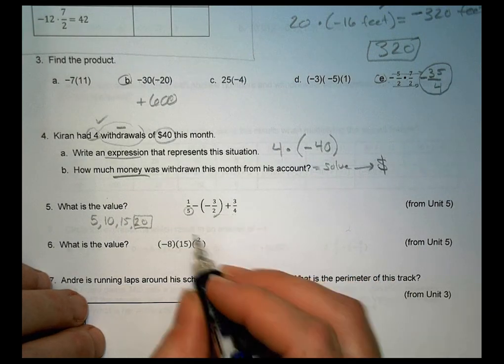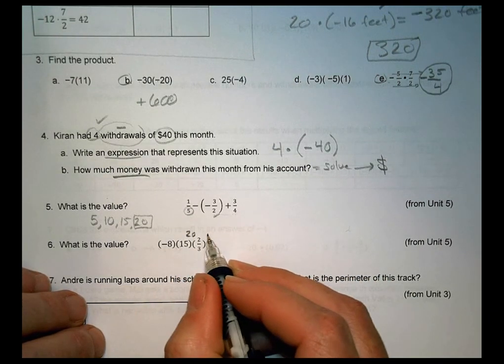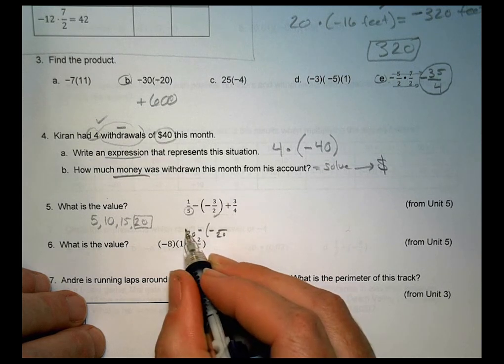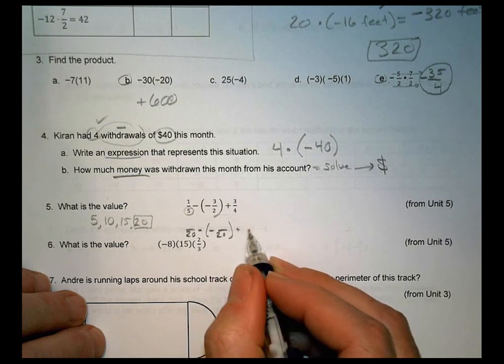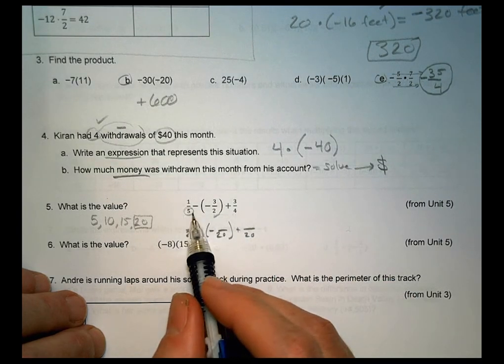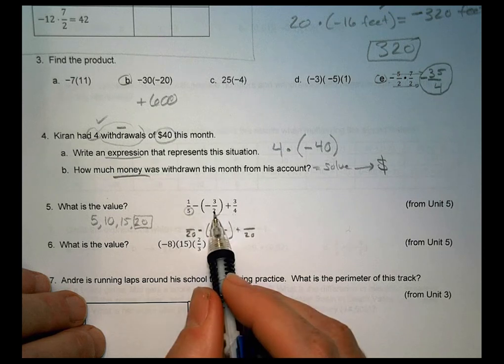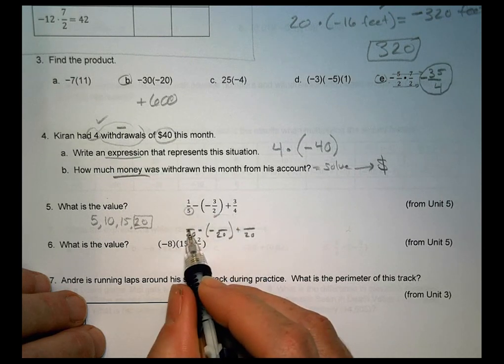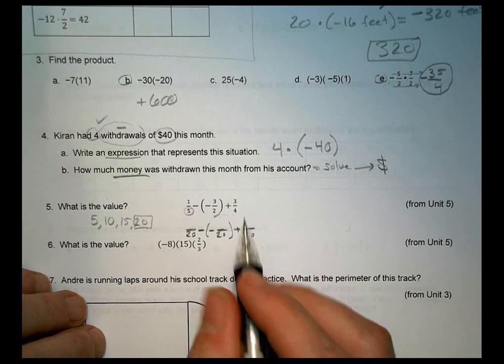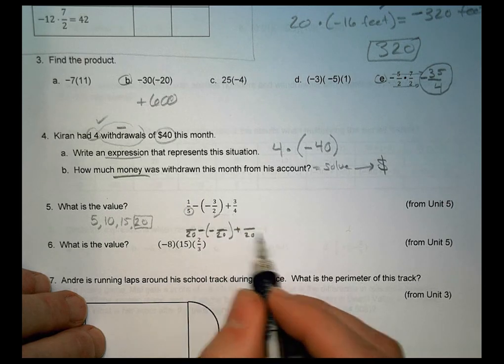So I want to rewrite this here. I'll write a something over 20, minus a negative something over 20, plus something over 20. So all I've done is say I want my common denominator to be 20 for this one, and this one. And I wrote out the problem again with the denominators all being the same, and the rest of my work being the same here. So I'm going to subtract a negative and add over here.